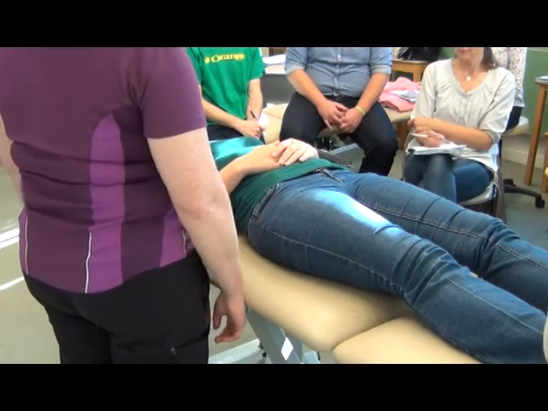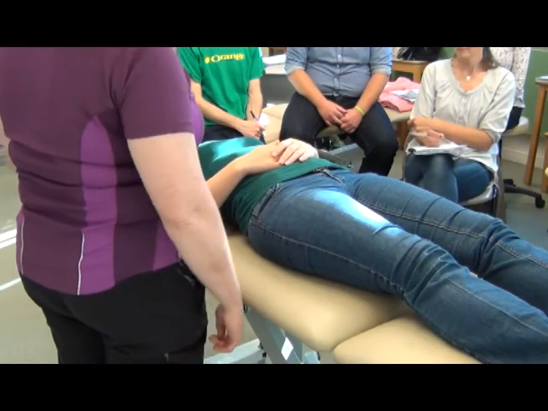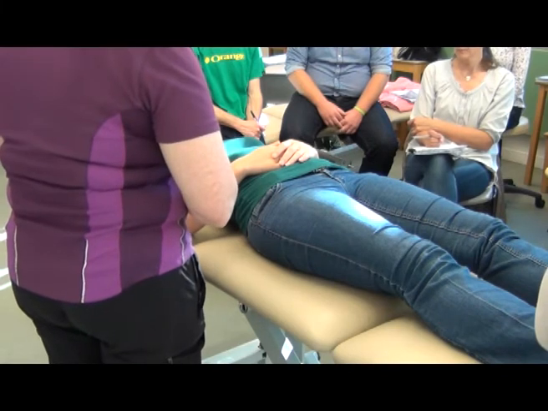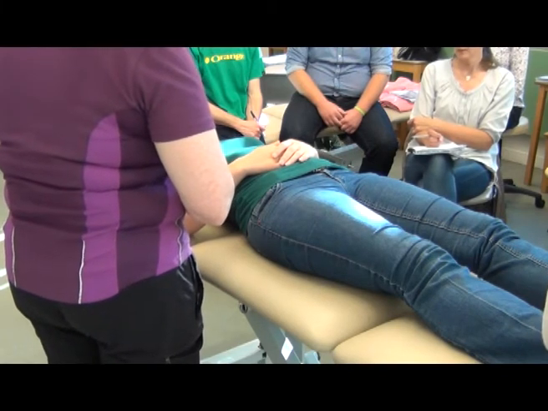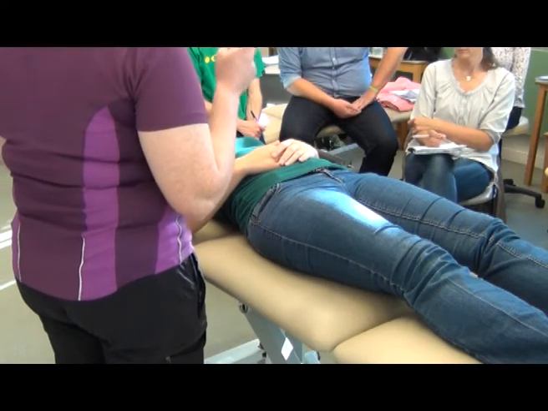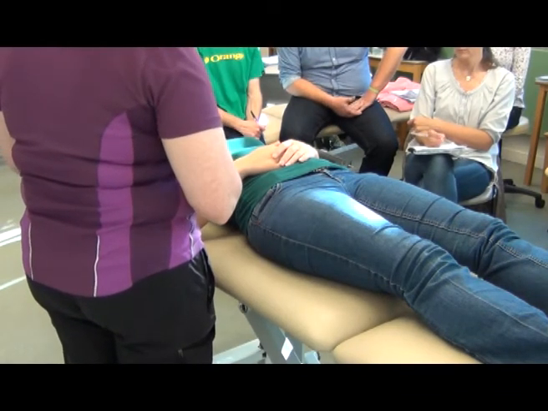Because the patient thinks, why am I doing this? It makes me think I'm mad. So it does need a bit of explaining to think about, well, why would you do that? Actually, give me some good reasons for doing that kind of treatment technique.